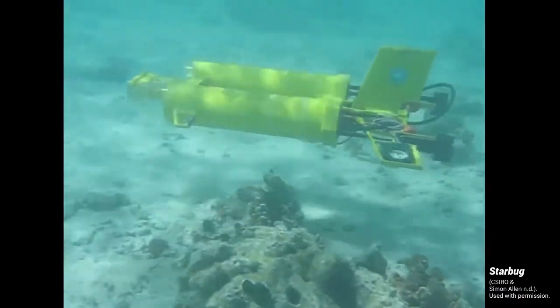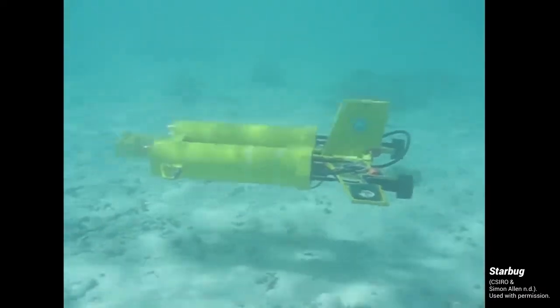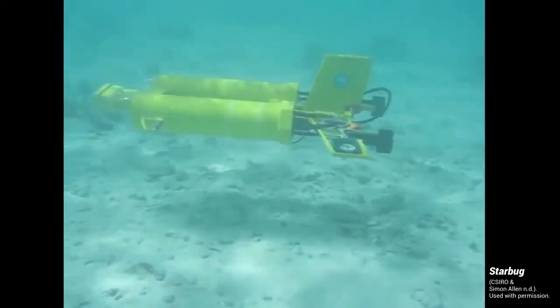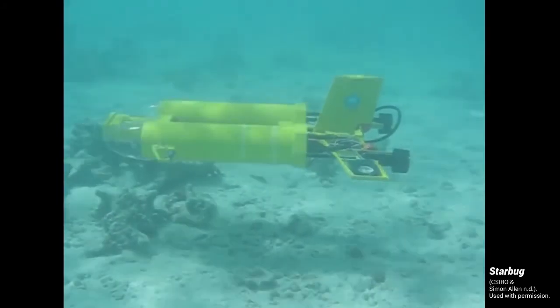Here's a very similar technique, in this case applied underwater. So this underwater robot's got a stereo camera pair and it's maintaining a constant height above the seabed.